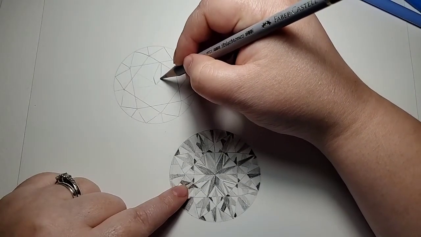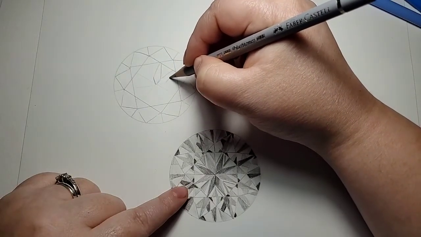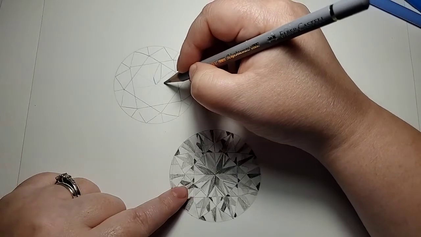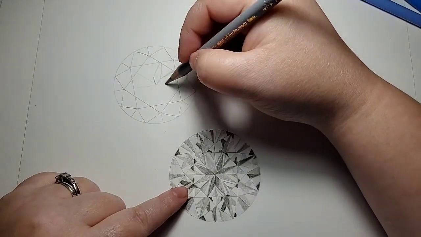And then you would go from this corner over here to up here, and you would just continue this all the way around and do it better than me, apparently.